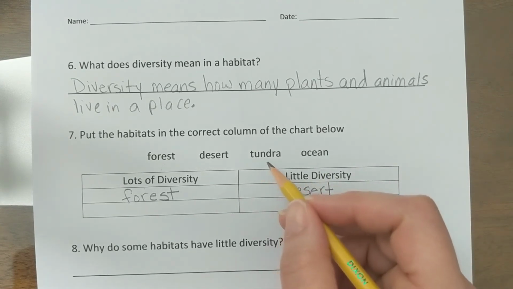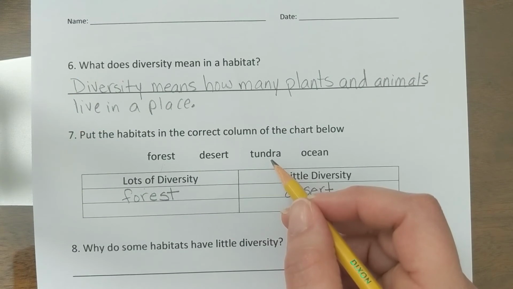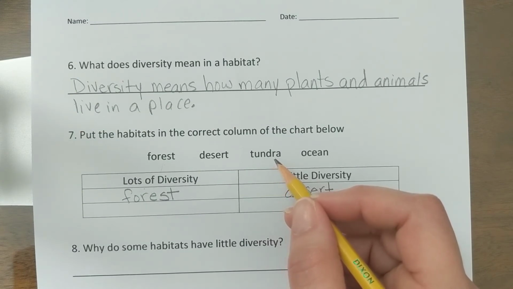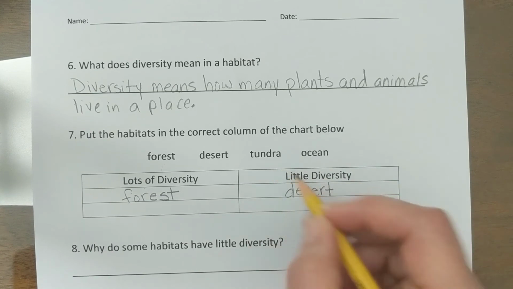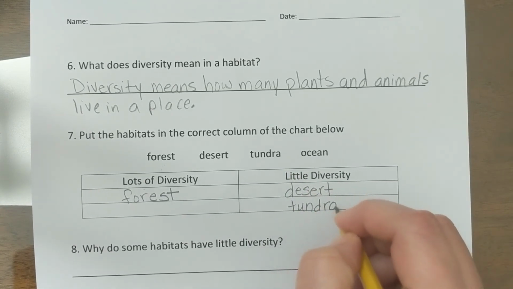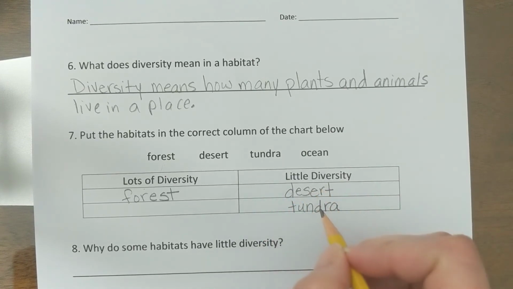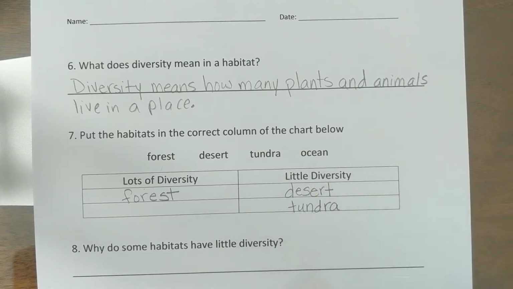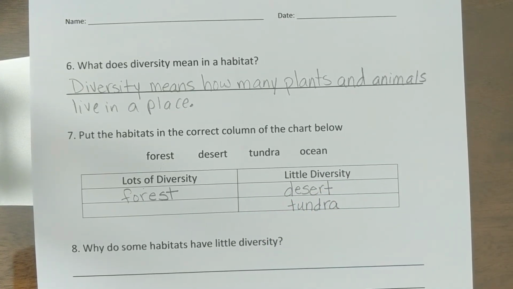Okay, the tundra. Oh, the tundra is so cold. Not a lot of plants live in the tundra with all that snow, frozen soil. There are some, but not very many. There are some animals, but not very many. It has little diversity. It's very difficult to survive in that cold, frozen area.